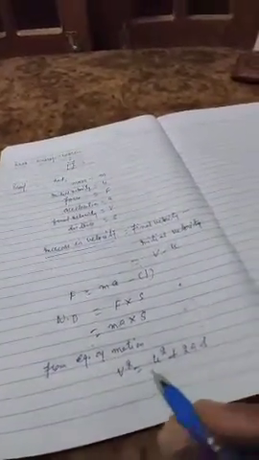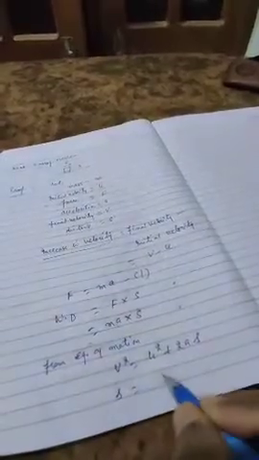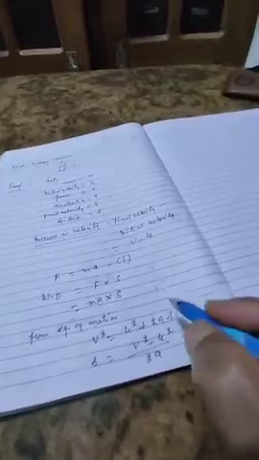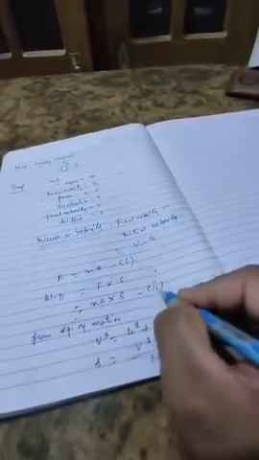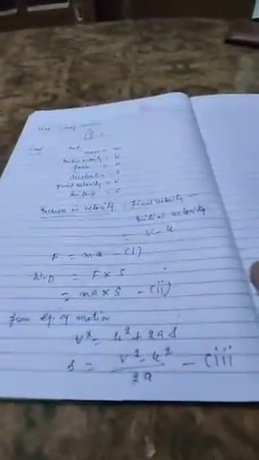Here we can find s is equal to v square minus u square upon 2a, and let this be equation 3.